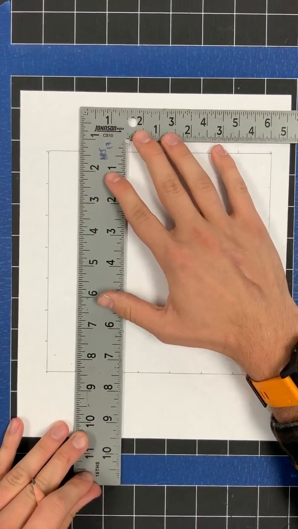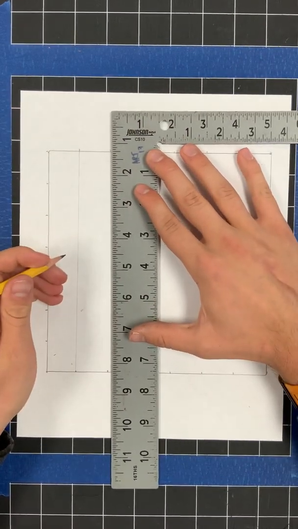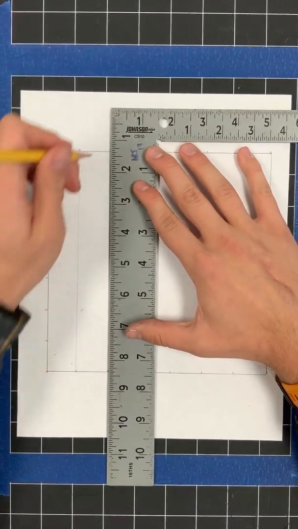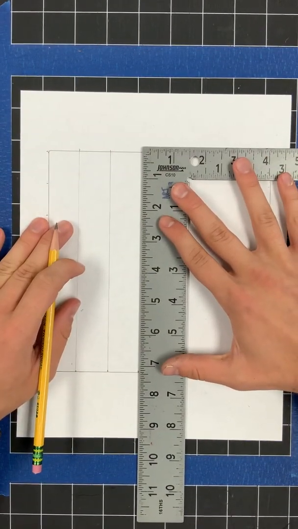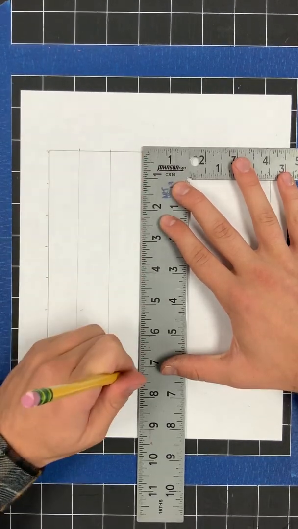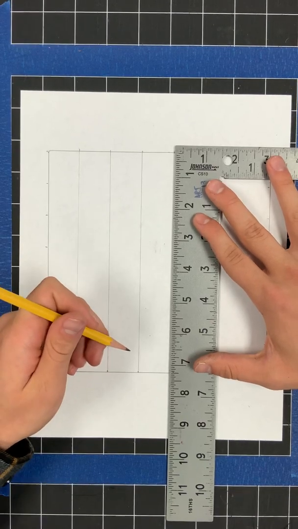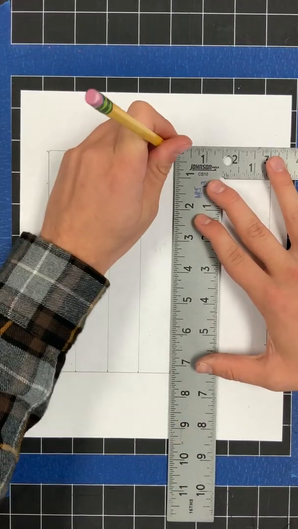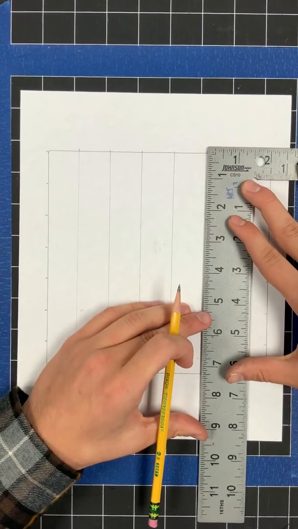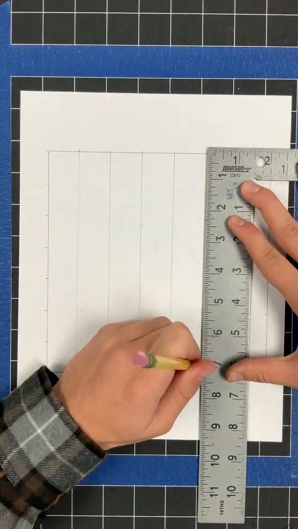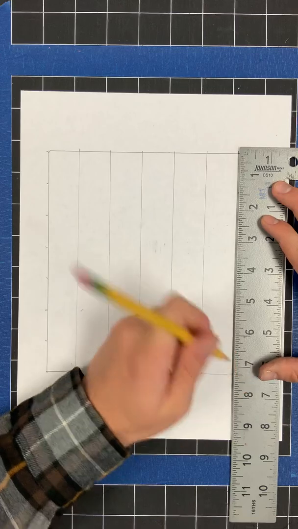You want to draw lightly. 1, 2, 3, 4, 5, 6.